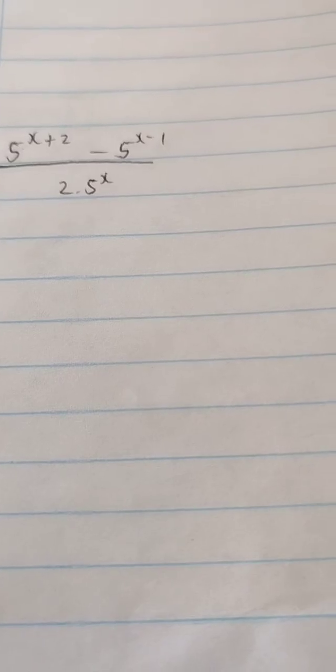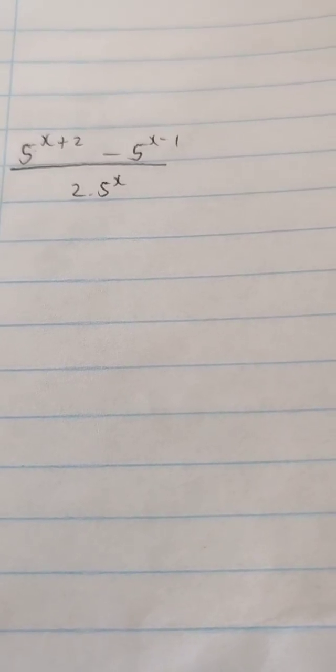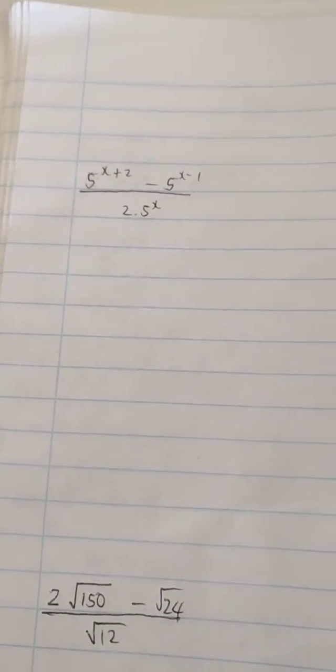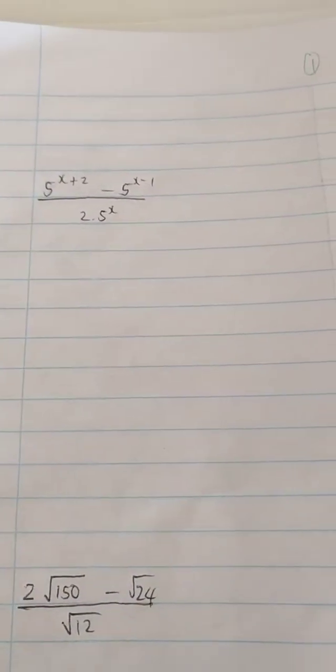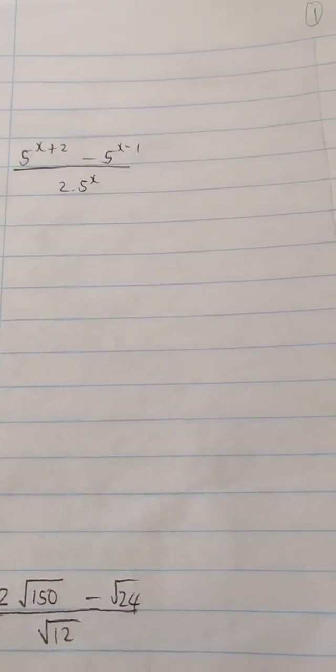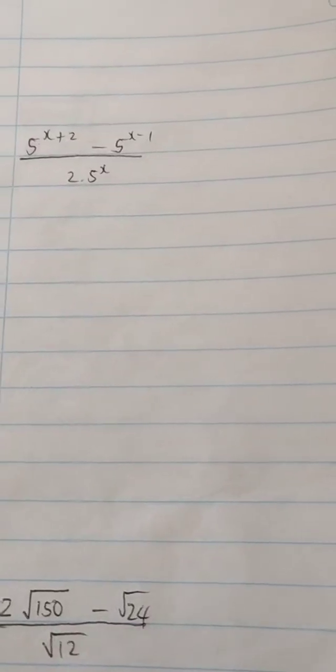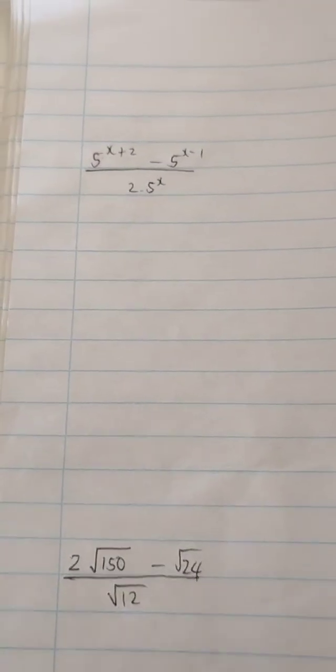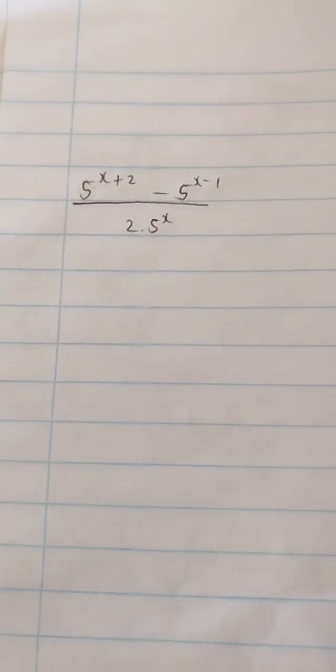Yes, and it is grade 11 that we will be looking at. Grade 11 exponents and surds. The previous live lesson that I had, guys, covered exponents, I think, to a great deal. So I'm just going to do one more exponent question.